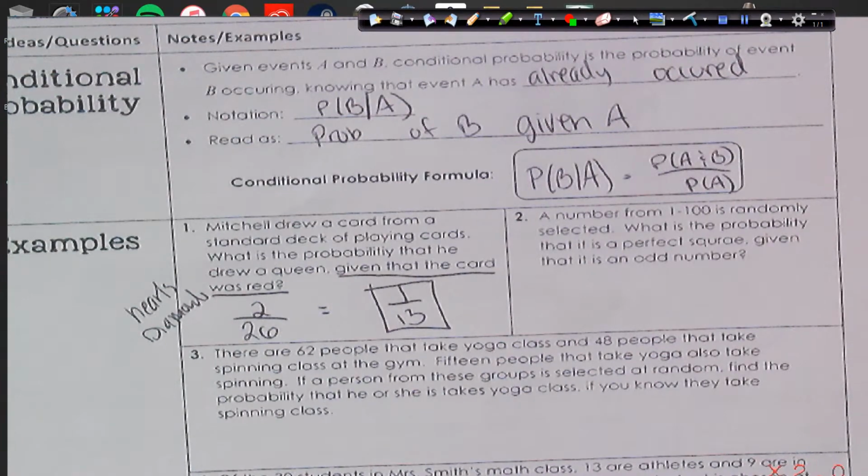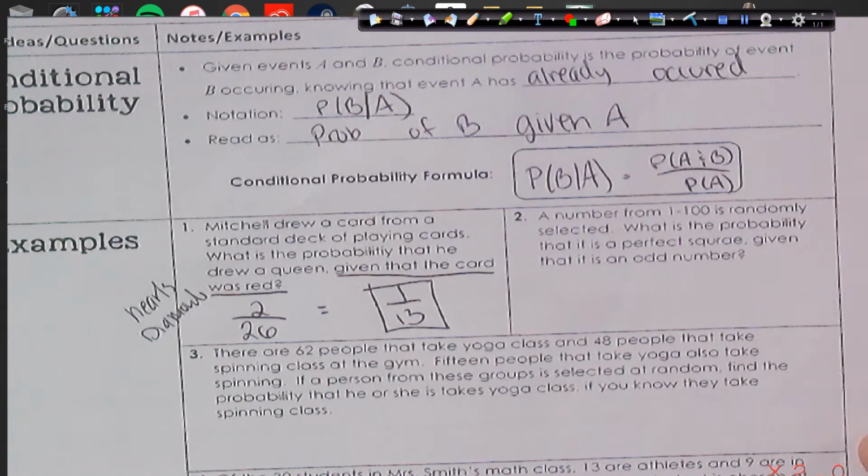Okay? So given that he picked a red card, well, how many red cards? 26. How many of those 26 cards could be queens? Well, we could have a queen of hearts and a queen of diamonds. So 2 out of 26.